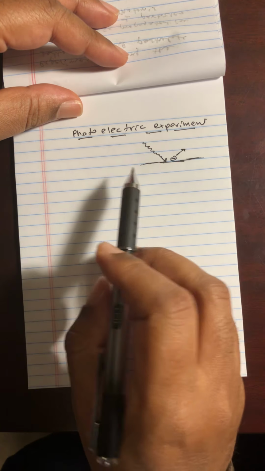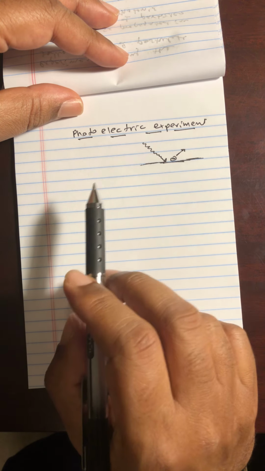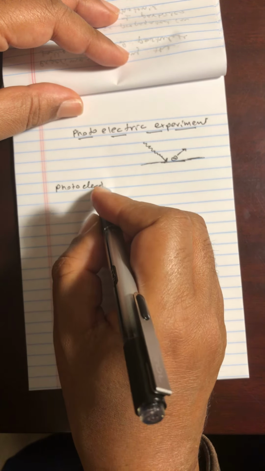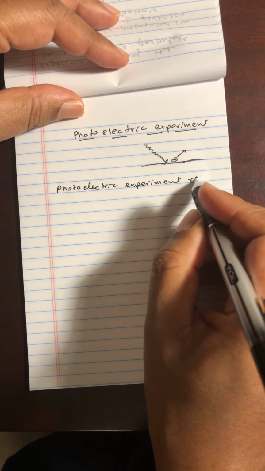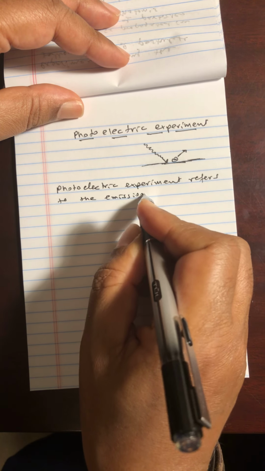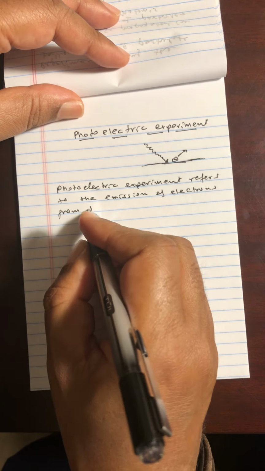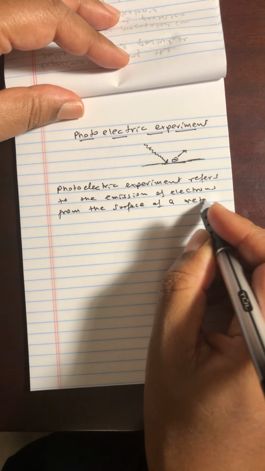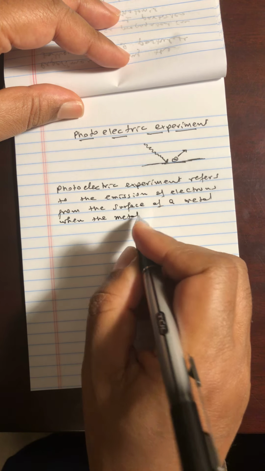The photoelectric experiment refers to the emission of electrons from the surface of a metal when the metal is exposed to light, or radiation.